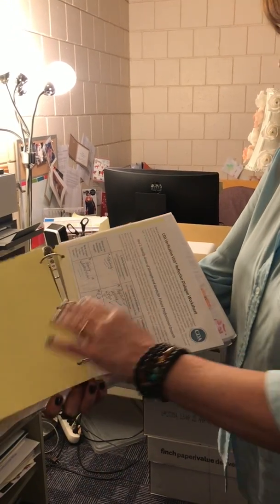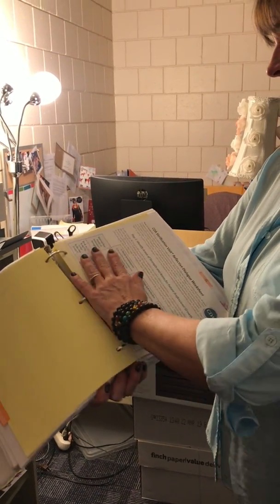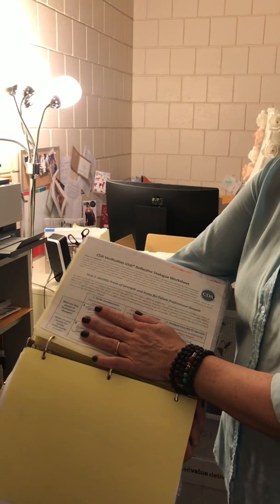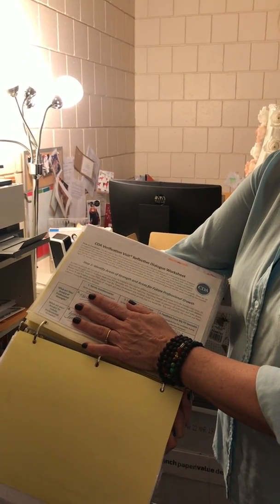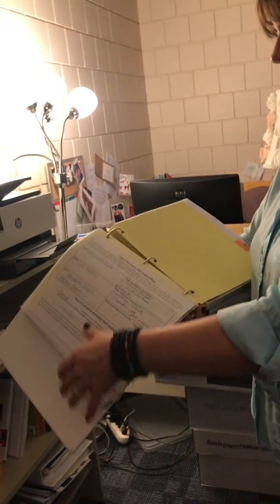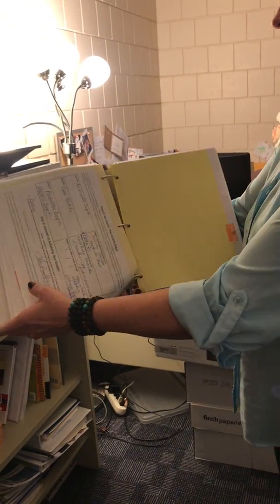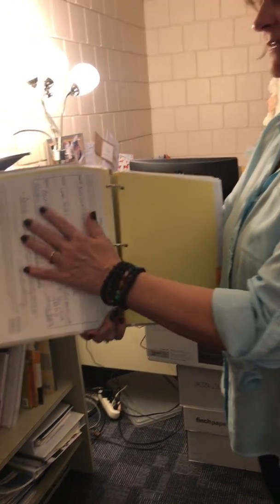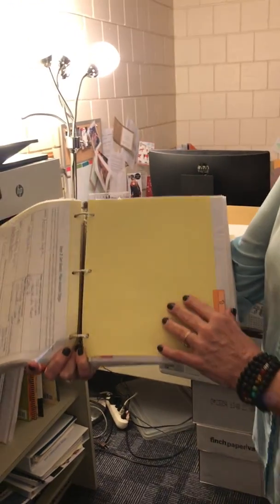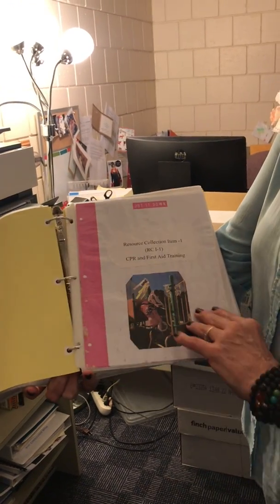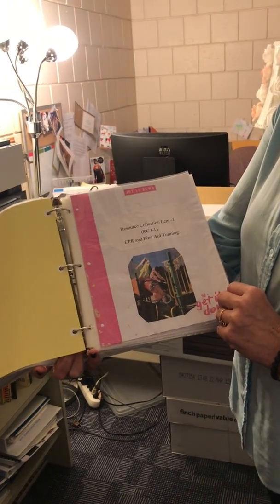Tab C, you're going to put the visit report. It's called the CDA Verification Visit Reflective Dialogue Worksheet. This is the only horizontal form in the back of your CDA book. And when you finish your CDA, this will be blank when you put it in, but as you have your verification visit, that's the form you'll work on with your PD specialist. The next tab starts all of your resource collection and competencies.